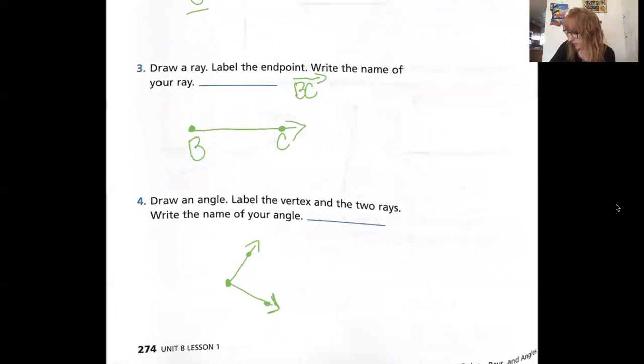And I'm going to label this A, C, and G. So my name for this angle would be angle ACG. It could also be angle GCA. Either way is okay as long as that C is in the middle because that's the vertex.